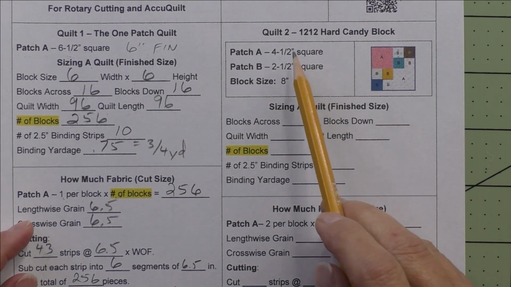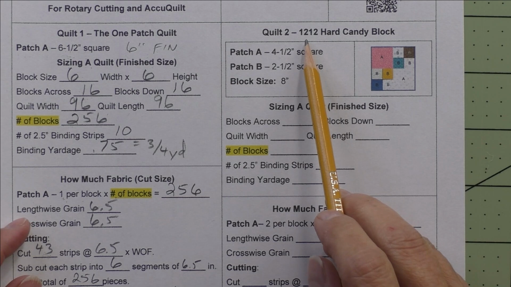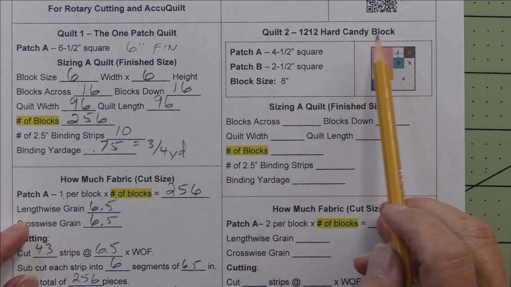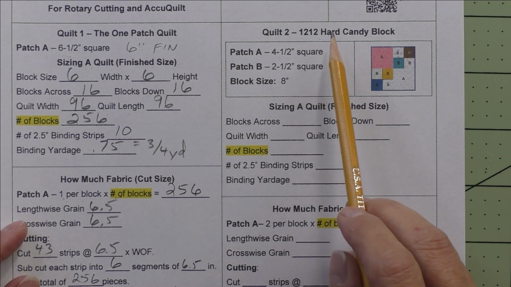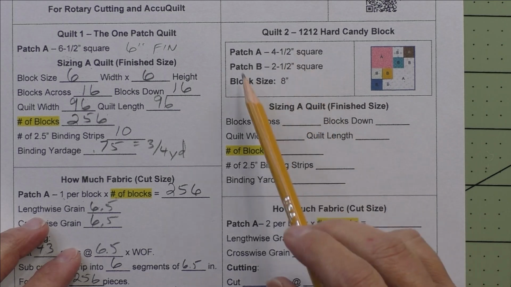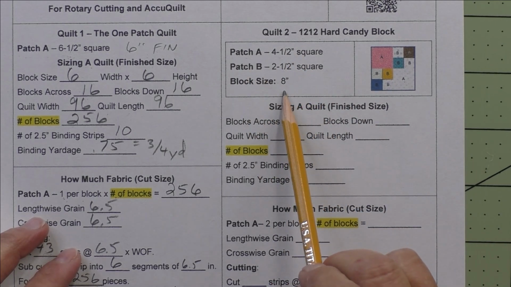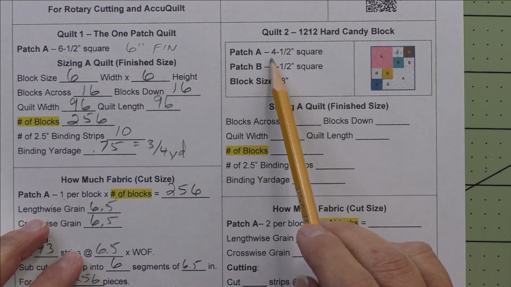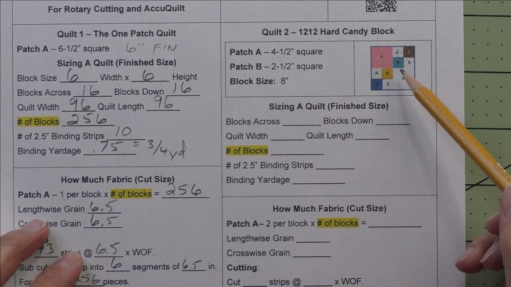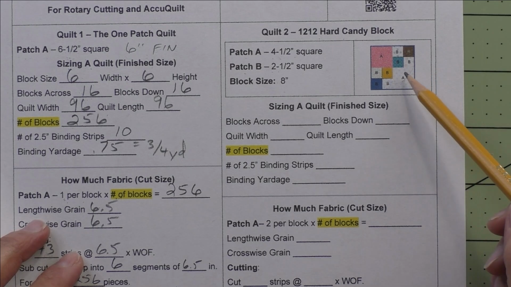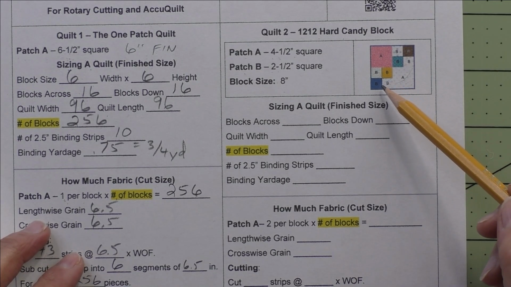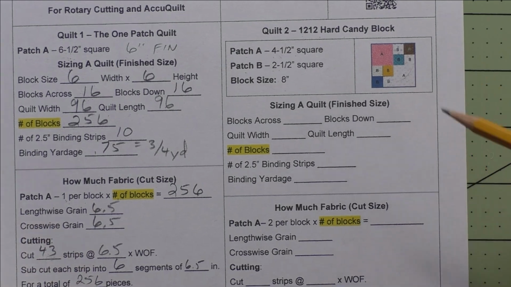The next quilt we're going to do is from Block of the Day, and it's 1212 Hard Candy Block, and it was December 12th that this was released. We have 2 patches in this block, and it finishes at 8 inches. Patch A is a 4.5 inch square, and patch B is a 2.5 inch square. And here is the diagram. This will look familiar to you if you were doing Blocks of the Day last year in 2023.